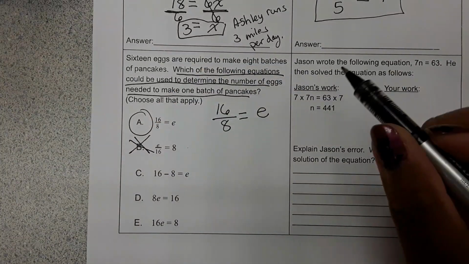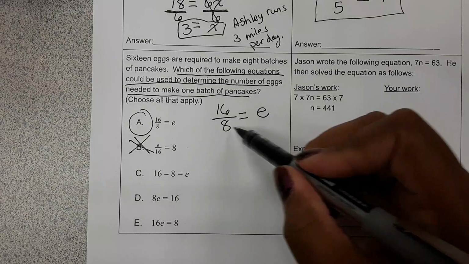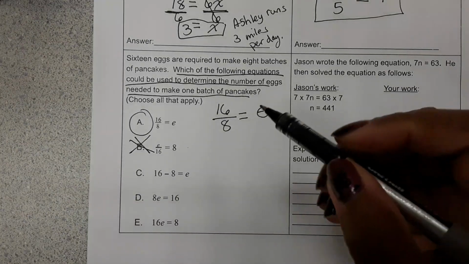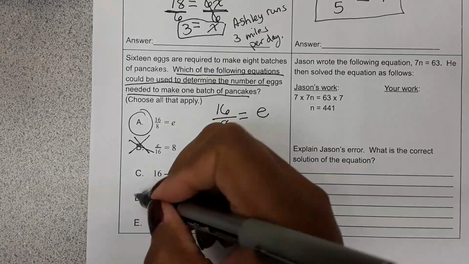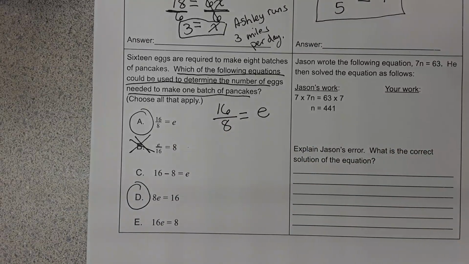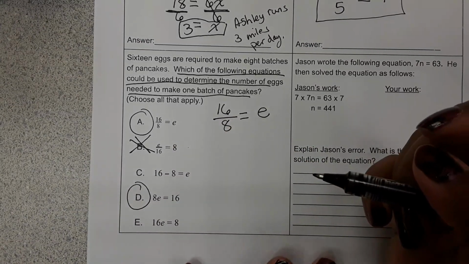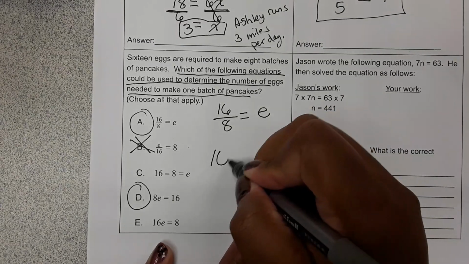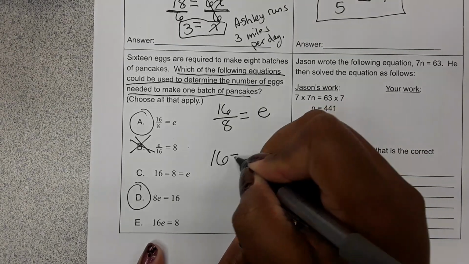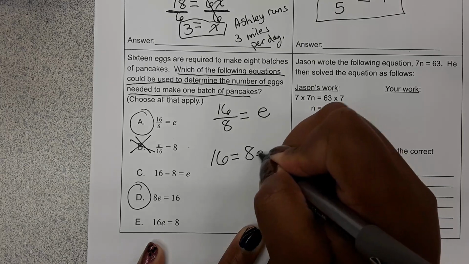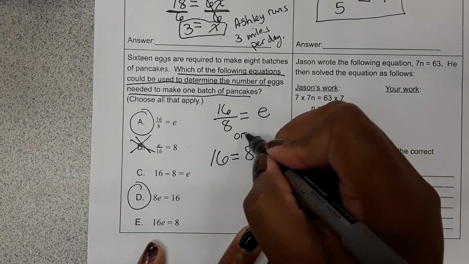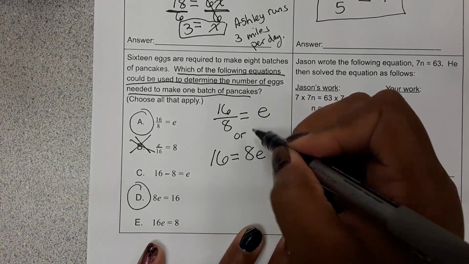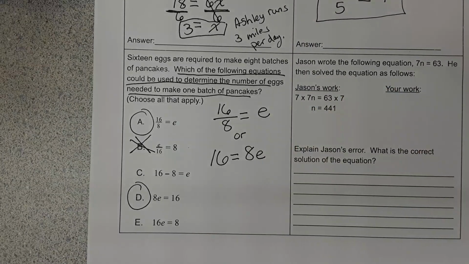We're looking for any equation that would give us the same answer, where E would be equal to 2. The only other one where this works would be D. So it would be the multiplication version, noting 16 total eggs, 8 batches, and how many eggs per batch. So we could write it as a division equation, or we can write it as a multiplication equation.